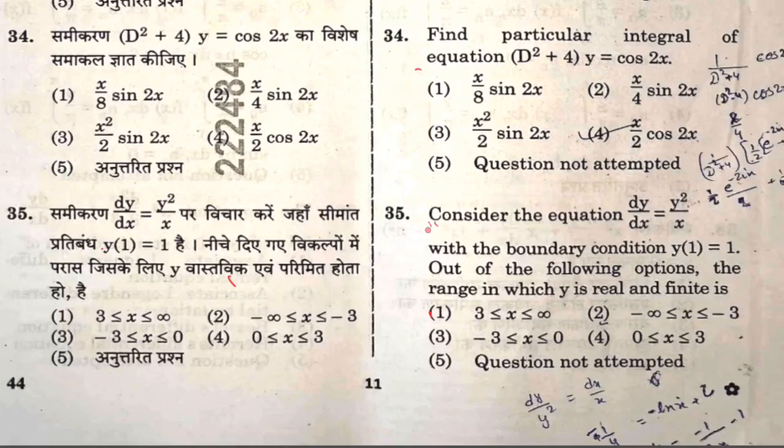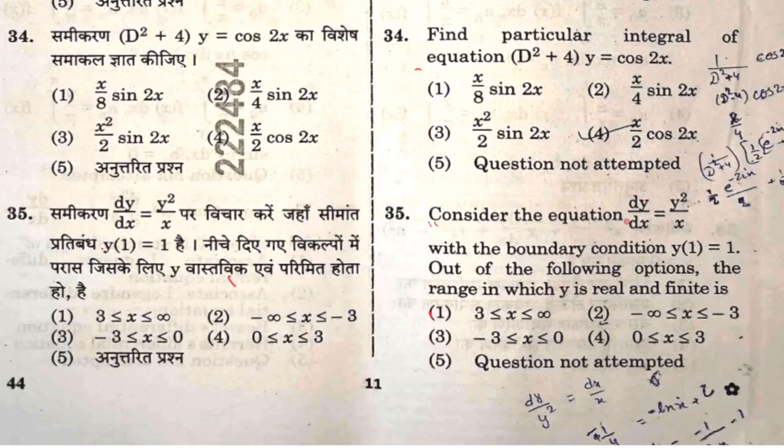Next, question number 35. Consider the equation dy by dx equals y square by x with the boundary condition y of 1 equals 1. Out of the following options, the range in which y is real and finite is asked. You can calculate it easily: given that dy by dx equals y square by x, you can find the expression of y by integrating it. dy by y square equals dx by x.